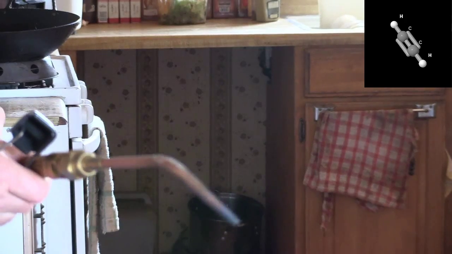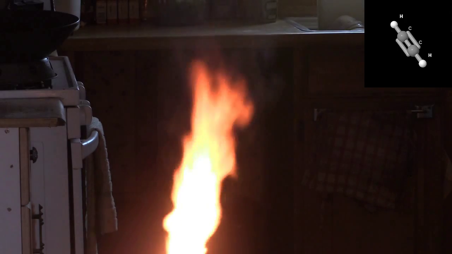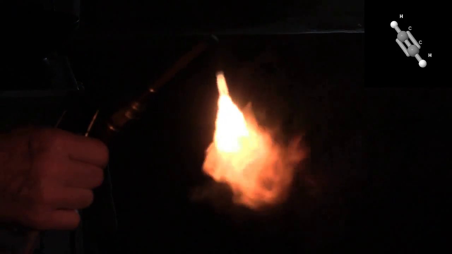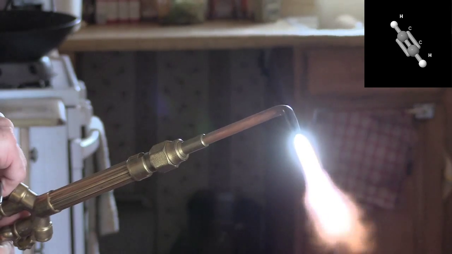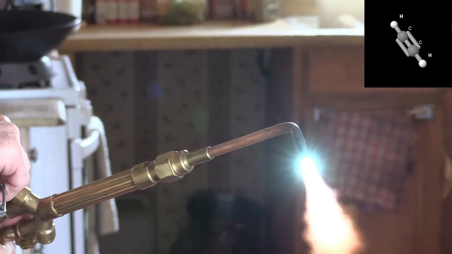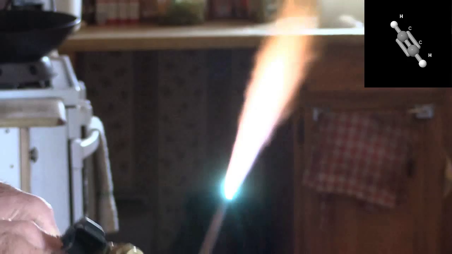Here's another example of incomplete combustion. This is an acetylene flame. Notice all the unburnt carbon coming off of the flame because the combustion's incomplete. Now luckily this is convenient because I can add oxygen to the flame. And once I get a complete combustion, I end up with a very blue flame. And all that unburnt carbon is gone away.